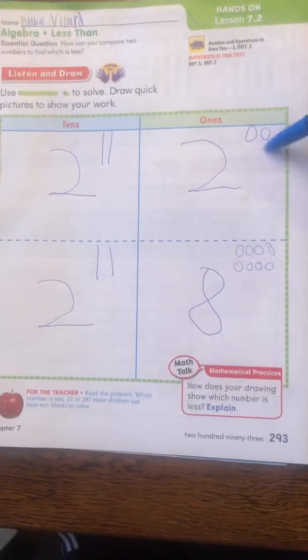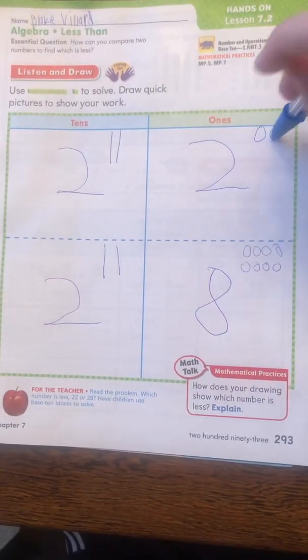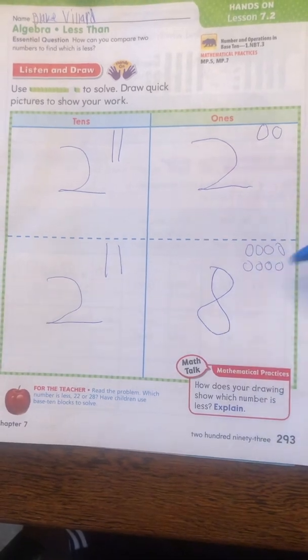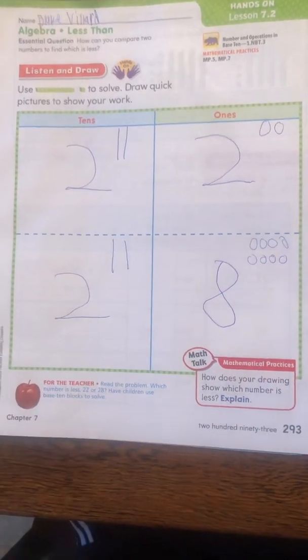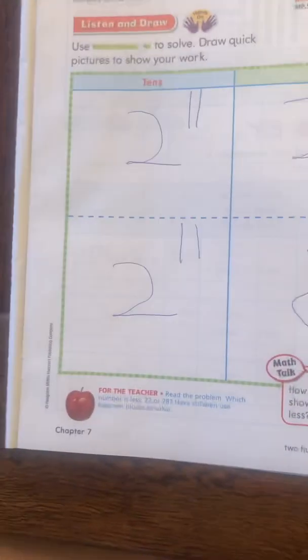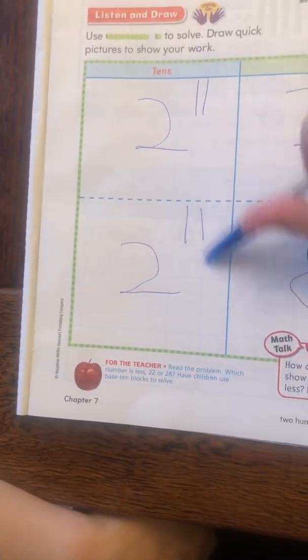Okay. So in this case, 22. There's 2 in the ones and 8 in the ones. Why are we looking at the ones column again? When yesterday you told me to look at the tens column, I forgot. Because you don't compare if it's the same number.